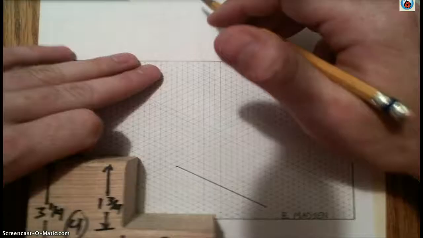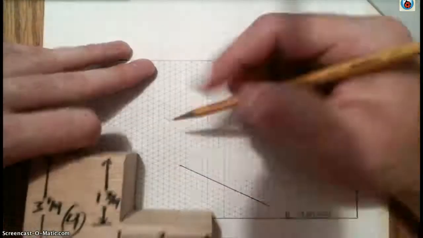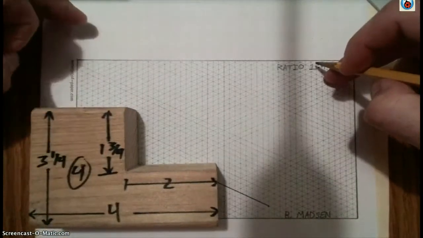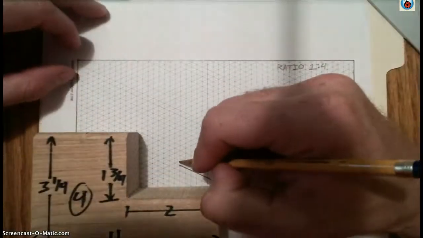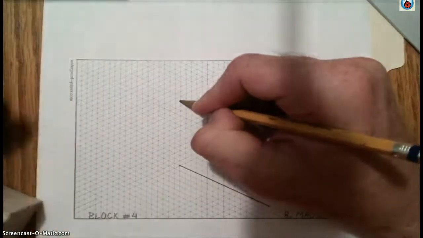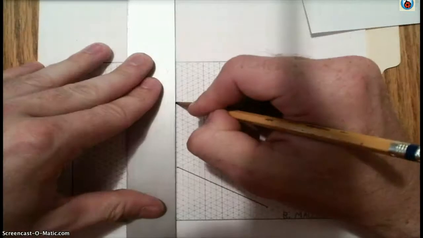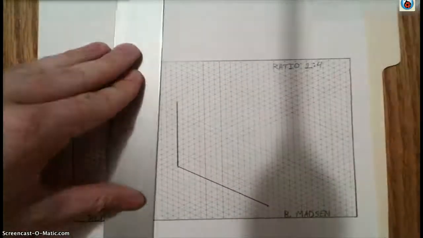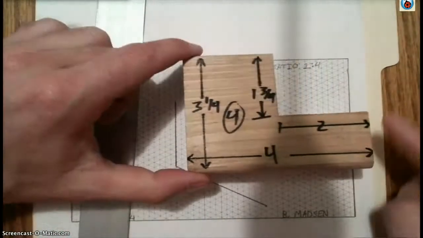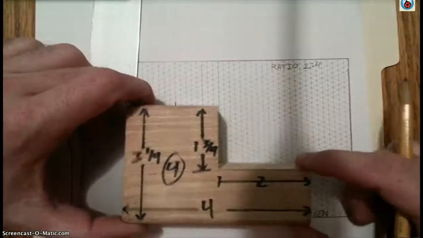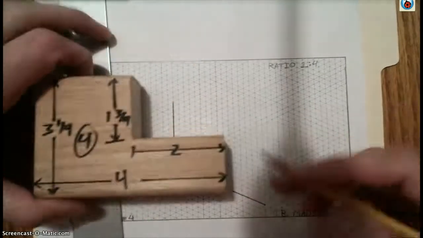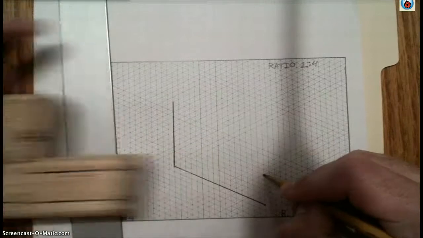Then I'm going to do my height right here. 3 1/4 times 4 to get the scale right is going to be 13. So I'm going to come up 1, 2, 3, 4, 5, 6, 7, 8, 9, 10, 11, 12, 13. Draw that in. Okay, so now I've got this one and this one. I'm going to go ahead and do my right side. It is 1 1/2. So 1 1/2 times 4 is going to be 6. So I'm going to come up 1, 2, 3, 4, 5, 6.